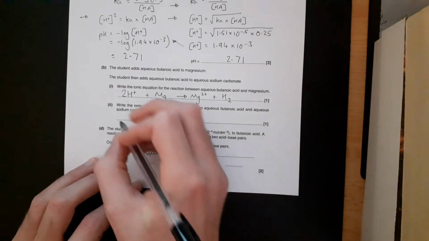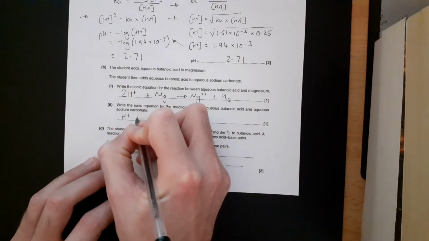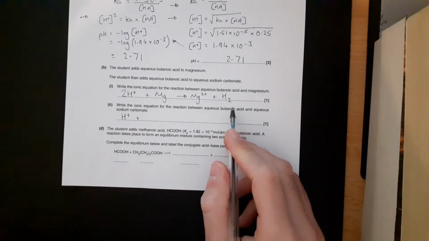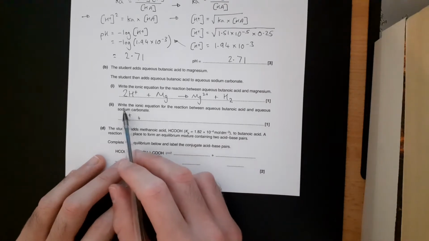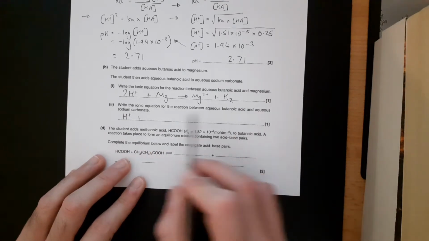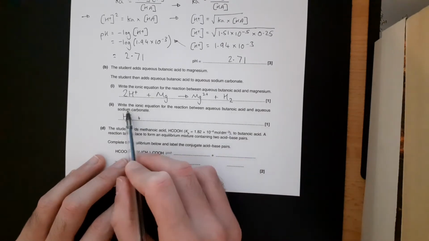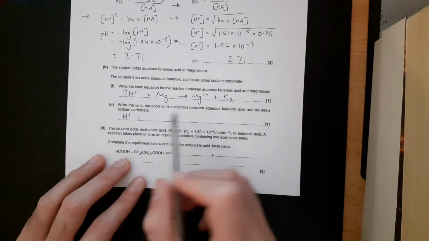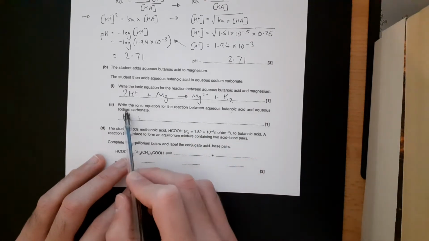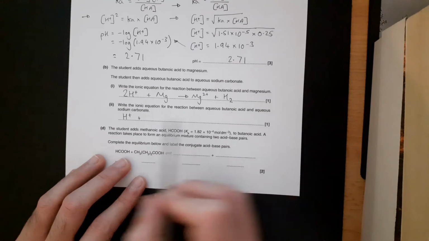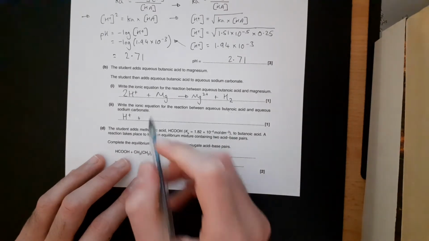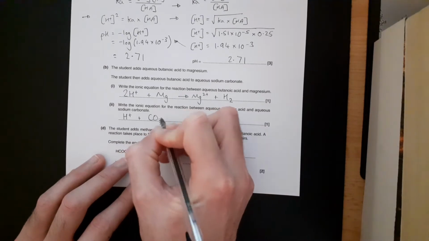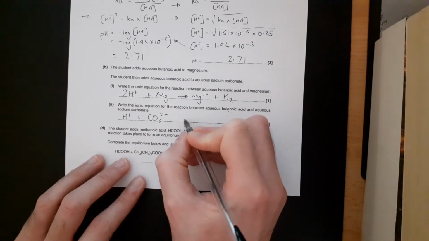So again, I'm going to have the H plus ion from the butanoic acid. It's going to react with the sodium carbonate. It's going to make sodium butanoate. So the butanoate ions from the acid and the sodium butanoate are going to cancel. And the sodium ions are going to cancel from the sodium carbonate and the sodium butanoate. So I'm going to have the H plus ions coming from the acid. I'm going to have the carbonate ions coming from the carbonate.